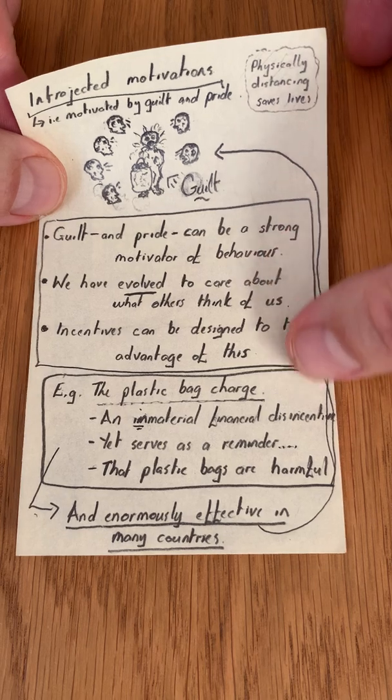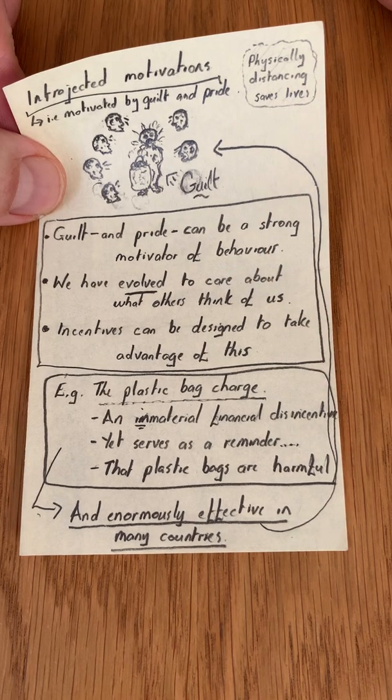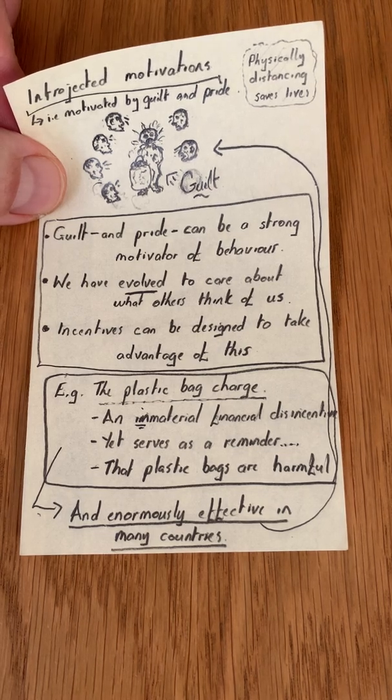So that's all I've said in this middle box here. We've evolved to care about what others think of us, right? And these incentives can be designed to take advantage of that.